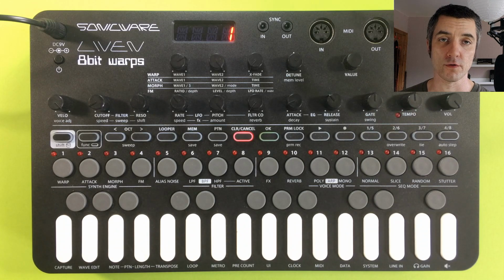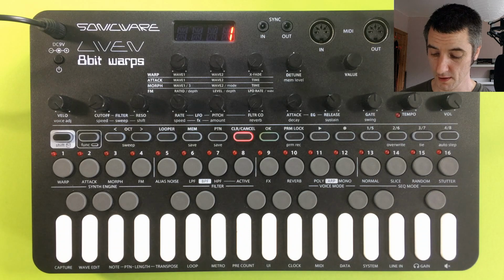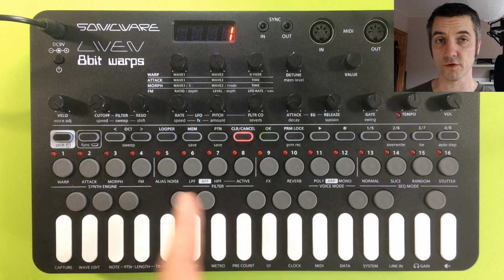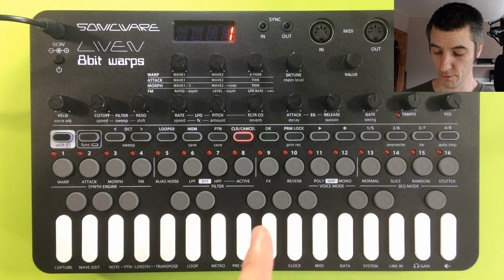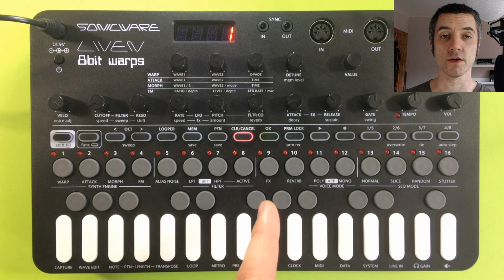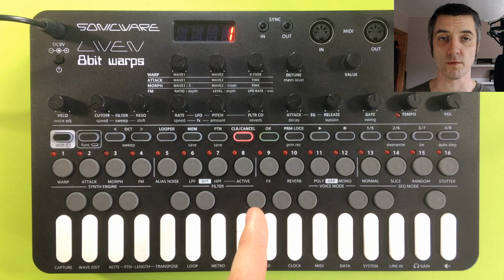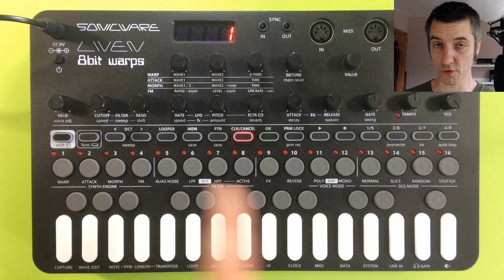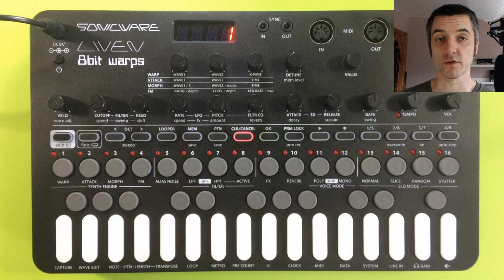The way that the wave edit mode works on 8-Bit Warps is shown in a really good video on SONICWARE's YouTube. But basically, we can program in a waveform above and below a center position using the step buttons. So if we were to go all the way through and program all these numbers in at 9, we'd get a silent waveform. But if we create varied amounts above and below 9, we're going to get an oscillation that takes place above and below that center position.